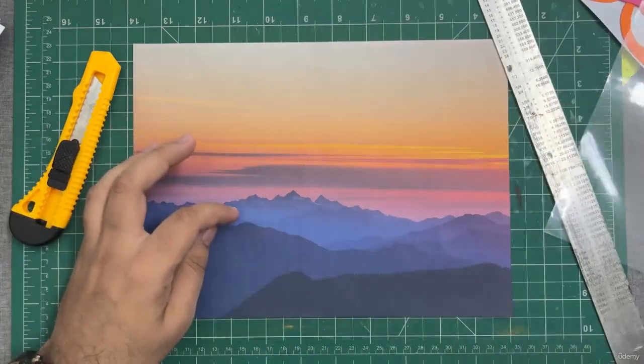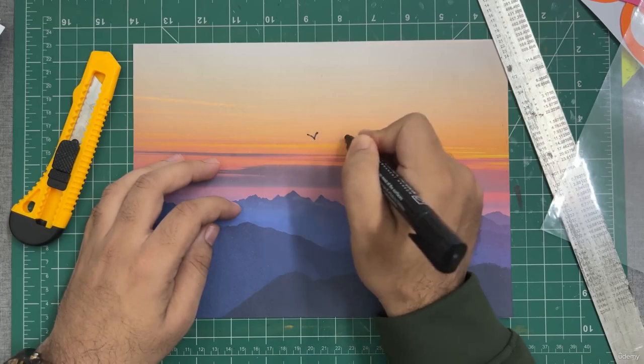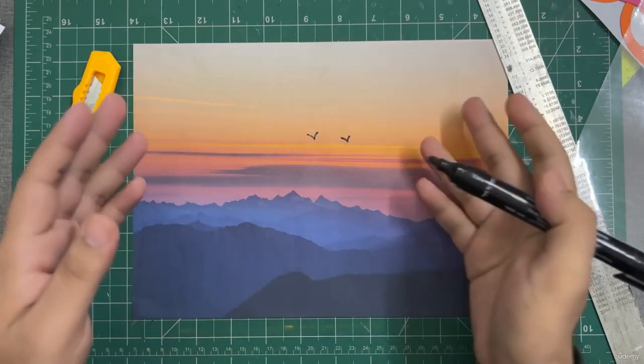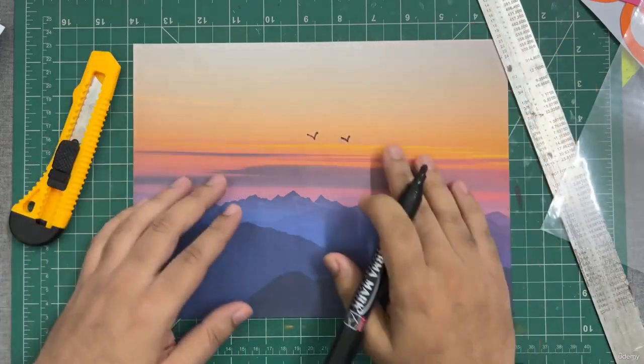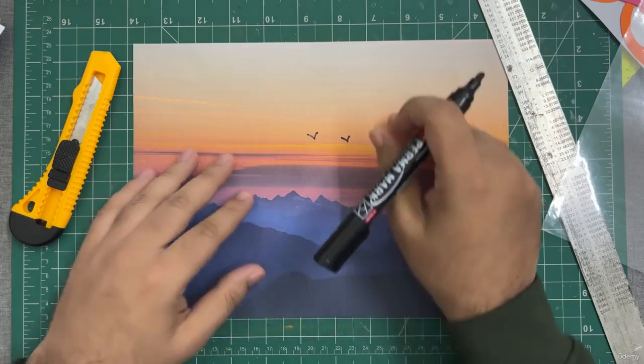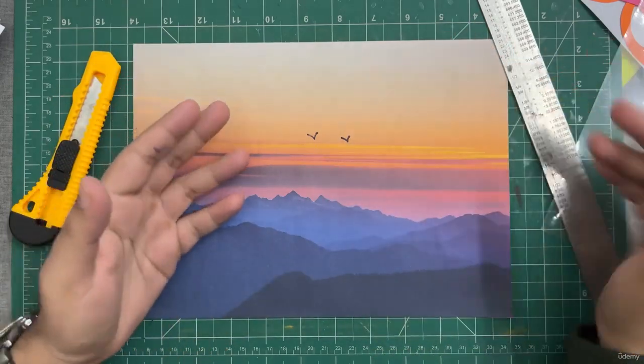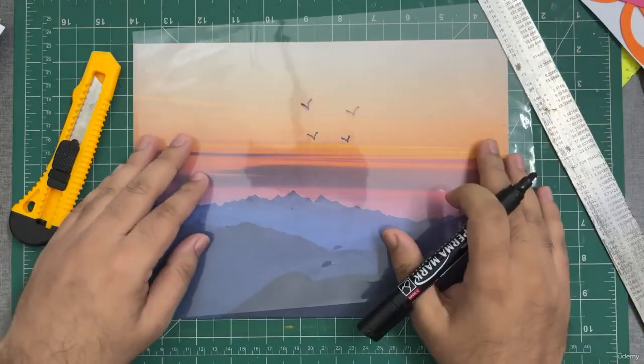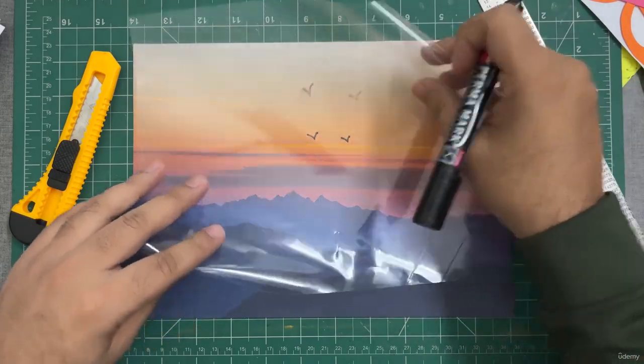However, if I had directly painted the birds right here, I cannot even erase it. Erasing it will erase the image. I cannot move it around. I cannot rotate it or enlarge it. However, in this one, I can do whatever I want, and on top of that, I can remove it as well.